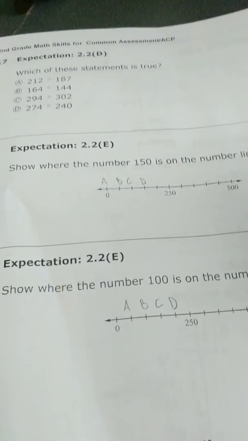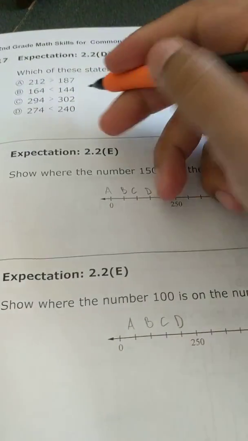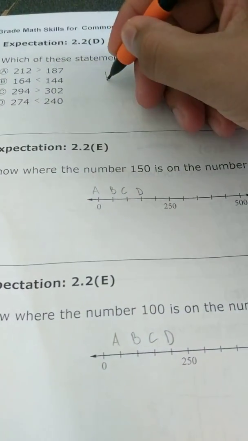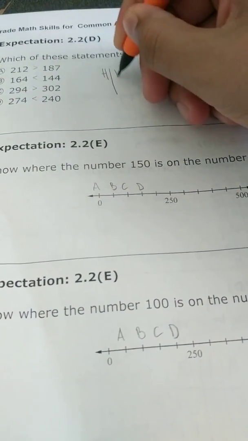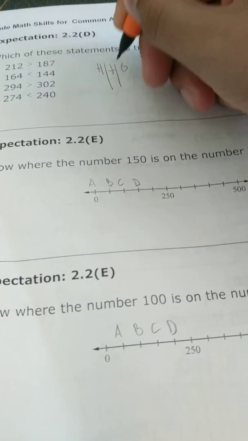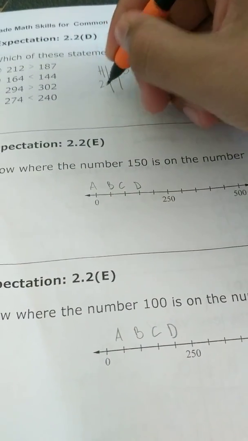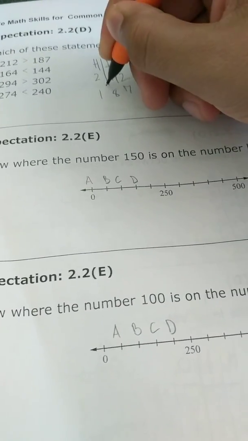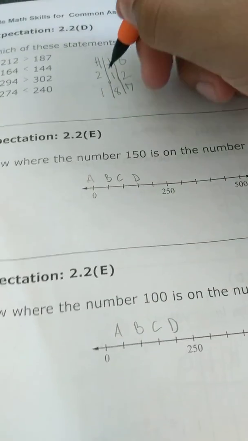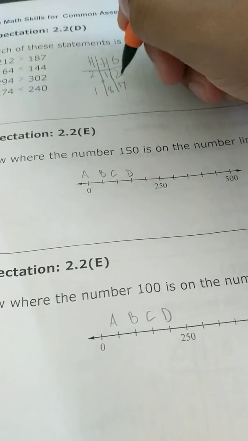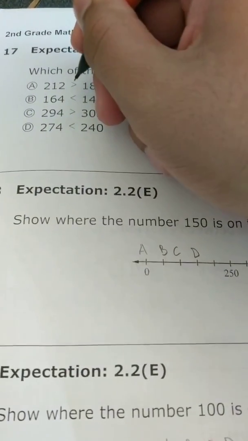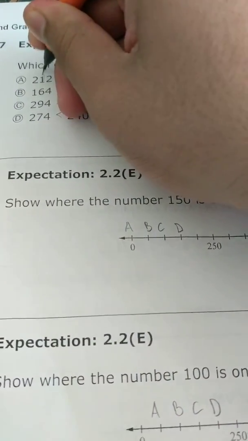Number 17. Which of these statements is true? So we're trying to figure out which one's true. So this one is saying the alligator will eat this number. So 212 and 187.